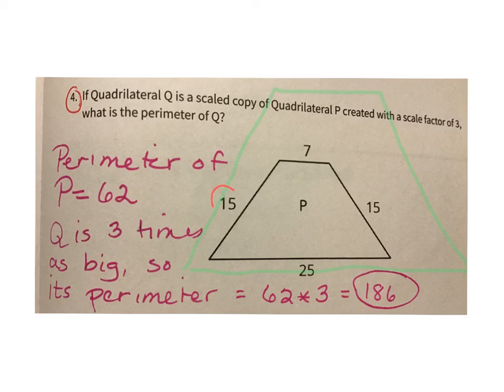So I added 15 plus 7 plus 15 plus 25, and I got 62. So if Q is 3 times as big, that would mean this side would be 45. This side also would be 45. The top would be 21, and the bottom would be 75. So I multiplied all those by 3, and then if I add up those numbers, I get 186.